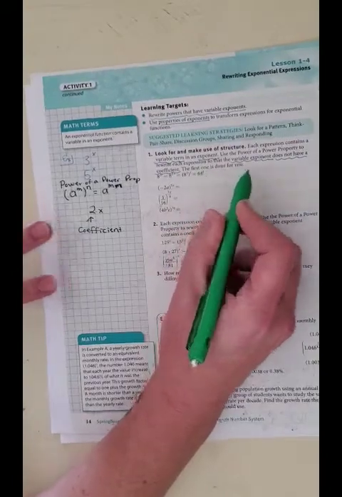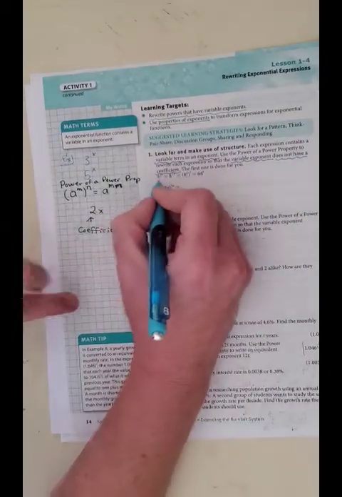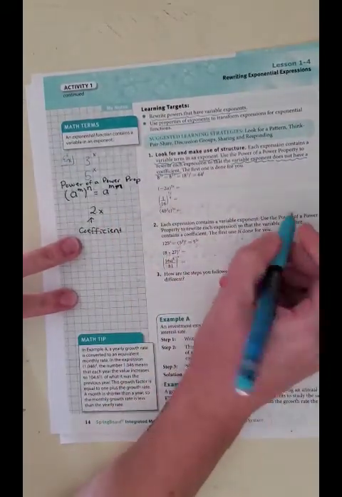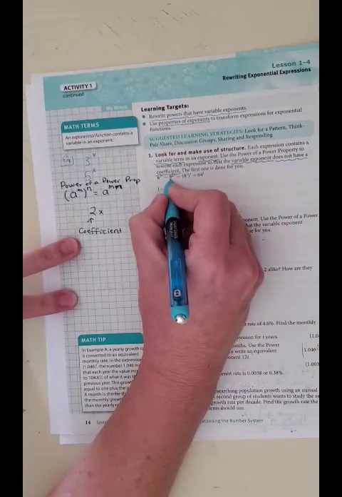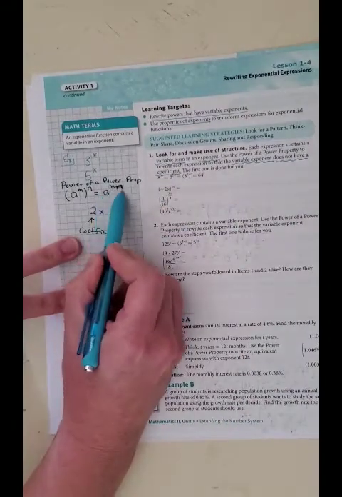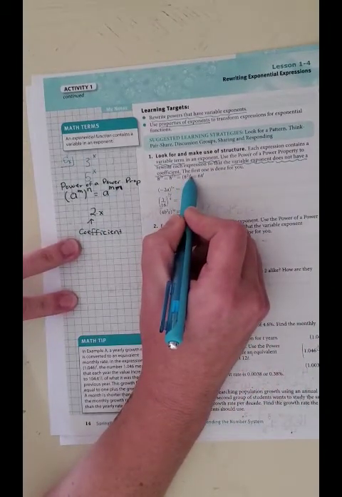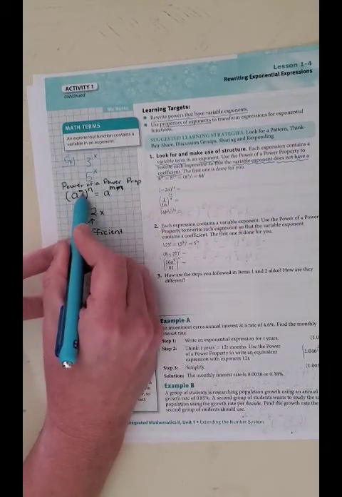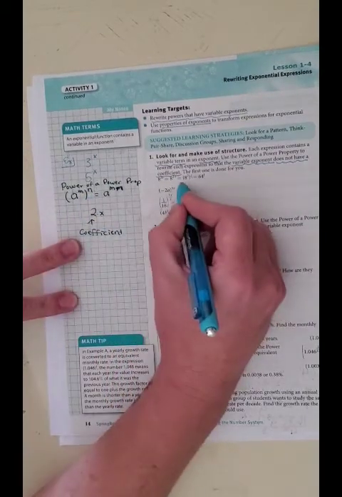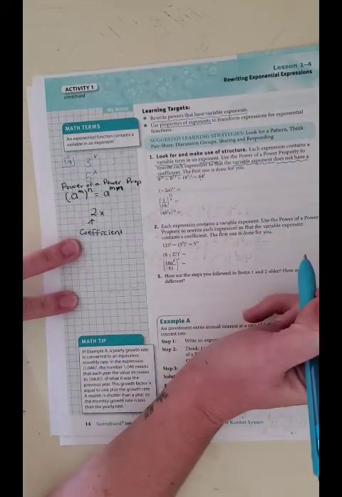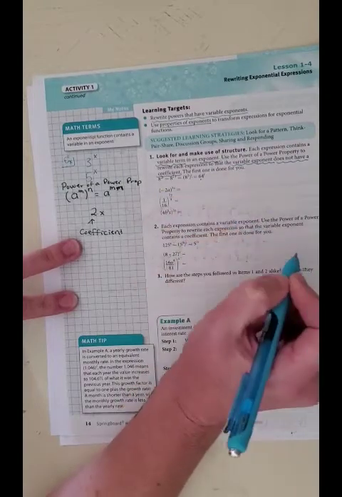The first one has been done for you. So let's take a look at what they did. They said 8 to the 2t is equal to 8 to the 2 times t. That's this rule where we're multiplying. And then that could be 8 squared to the t power, which, 8 squared is 64. So let's go ahead and try this one.